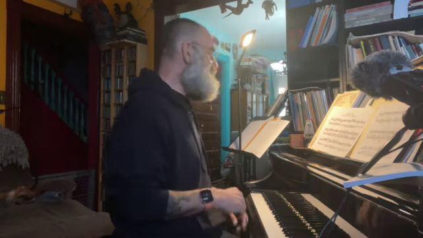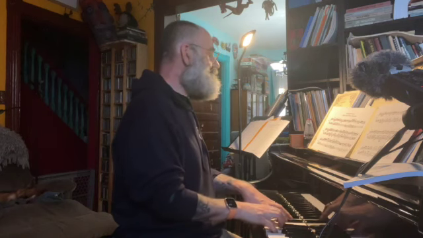And then the third idea, that melodic, and that plays out in the middle section, whereas I really play around with the idea of three-note melodic ideas.